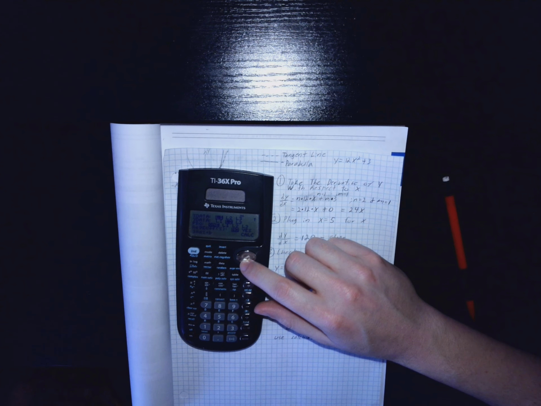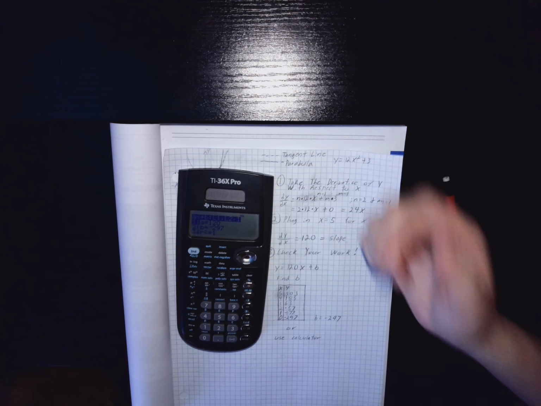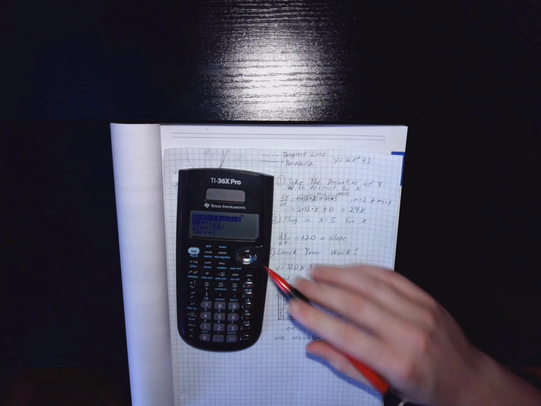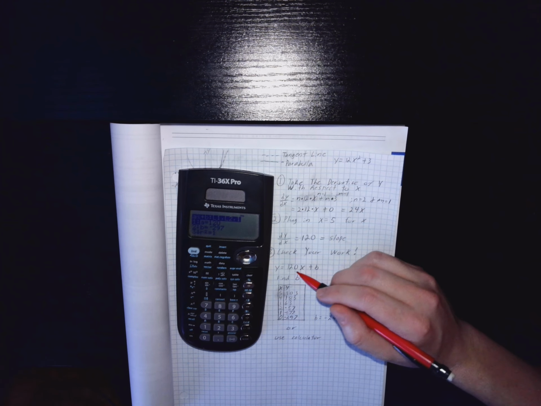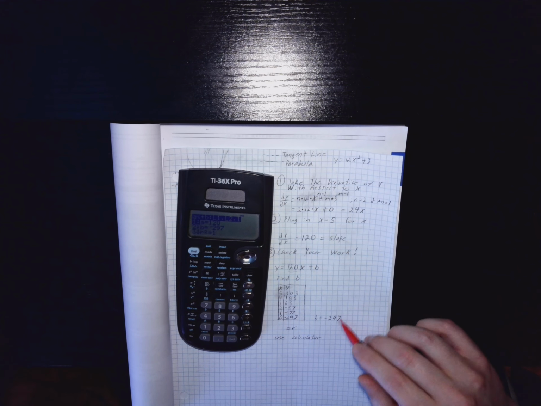Y data is your L2 table. Frequency is 1. Don't worry about that, leave that to no. Then you just go to calculate, and voila, here's your values. There's your A and your B, A being your slope, so 120 right here, and then B equaling negative 297, just as we found here.